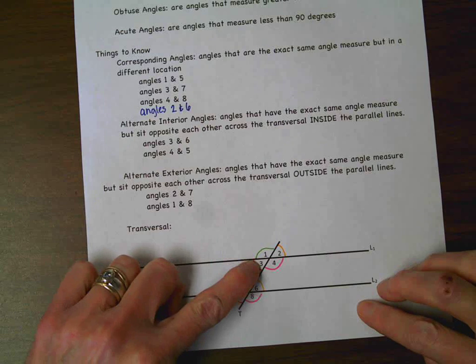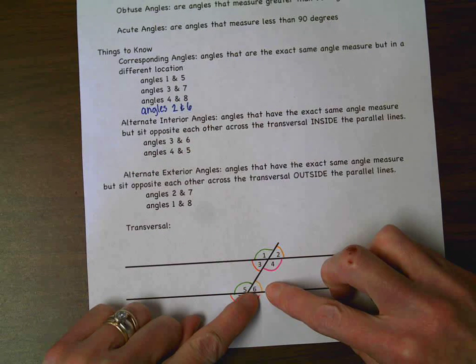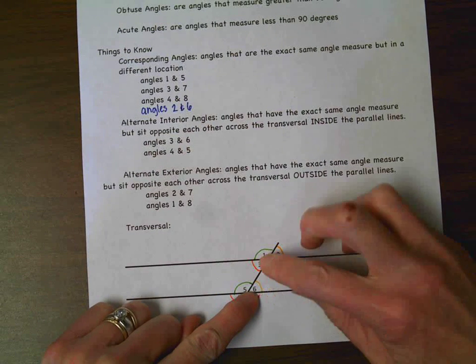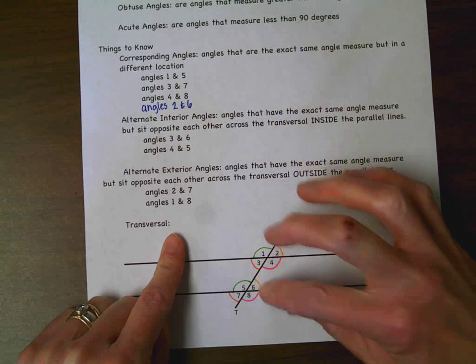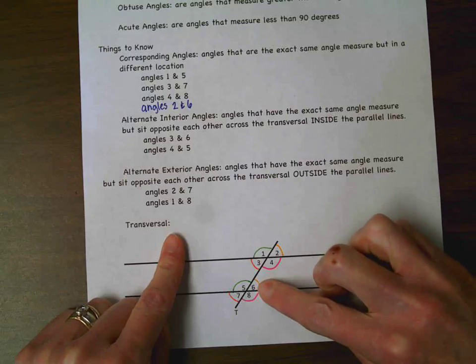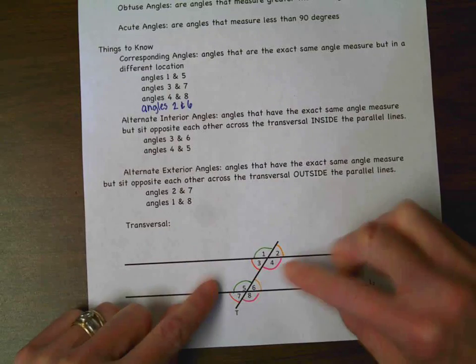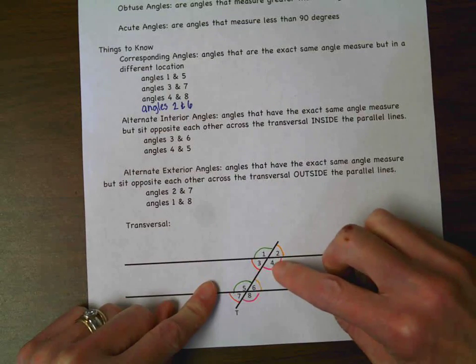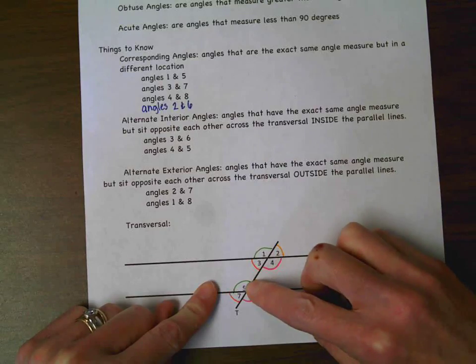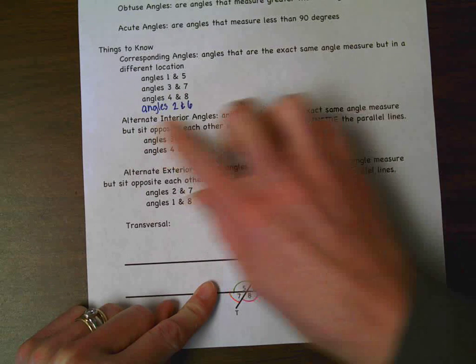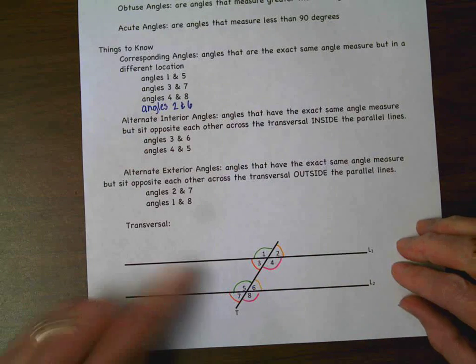So what you can say is that angle measure 3 is the same as angle measure 6 because they're alternate interior. So this angle measures exactly the same degrees as this angle measures right here. You can say that angle 4 measures the exact same number of degrees as angle 5. And that is proven by alternate interior angles.